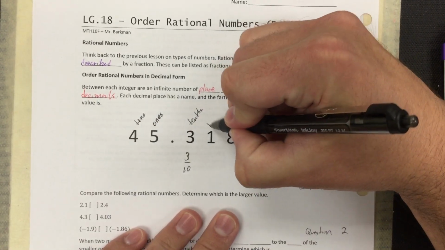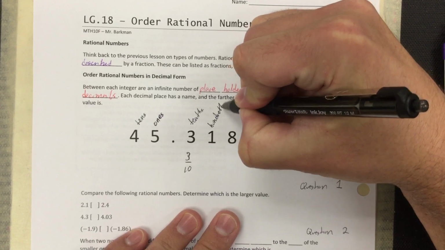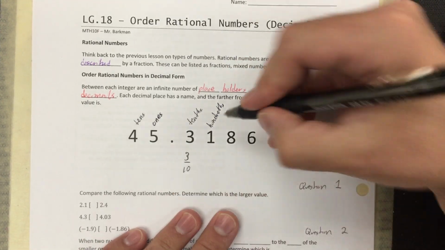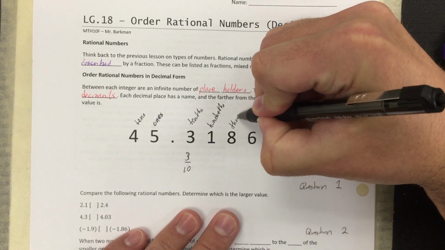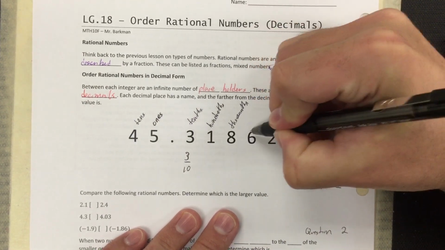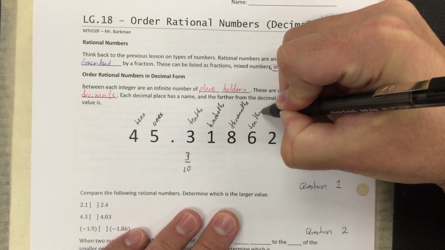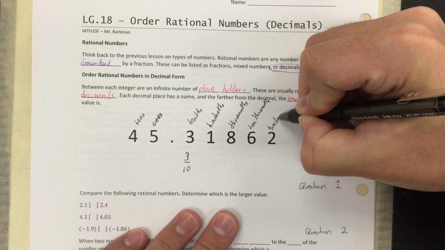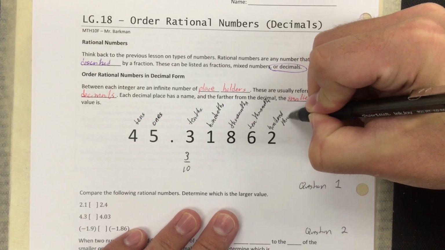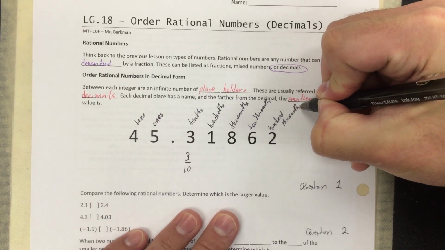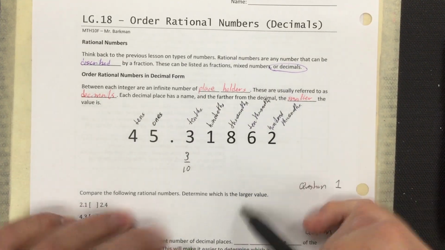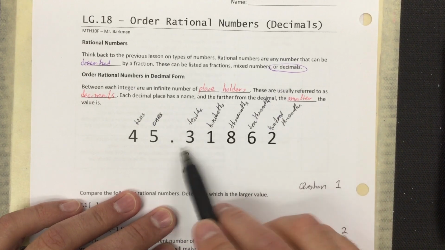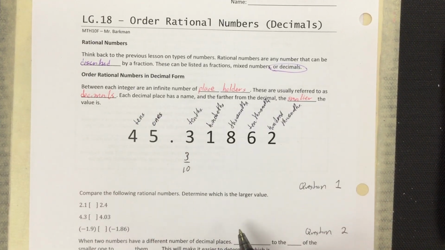The next one is hundredths. It's not hundreds, it's hundredths. Just like this is tens, it's tenths. This is thousandths, ten-thousandths, and hundred-thousandths. Each one has a very specific name, and each one has a very specific value. As we get farther down, each one becomes smaller as well.